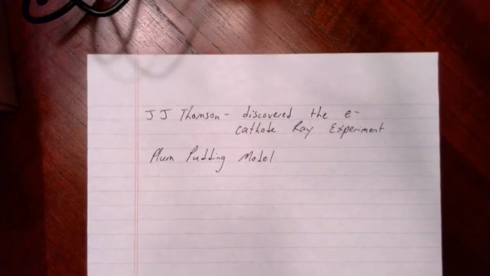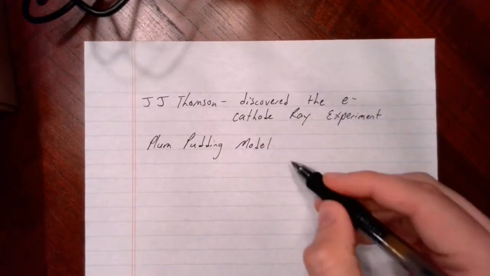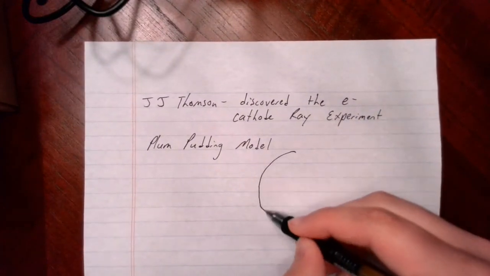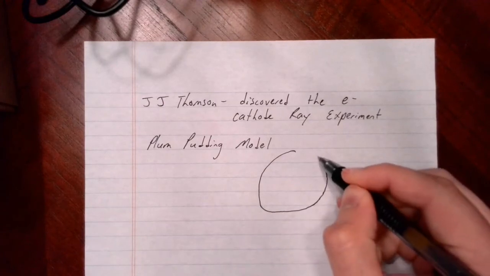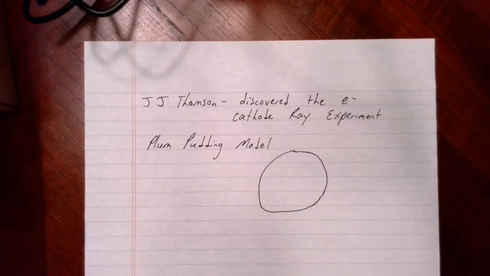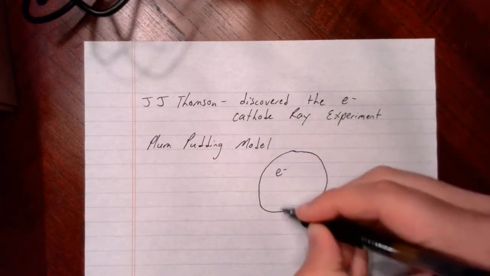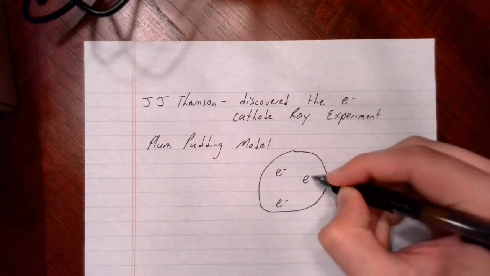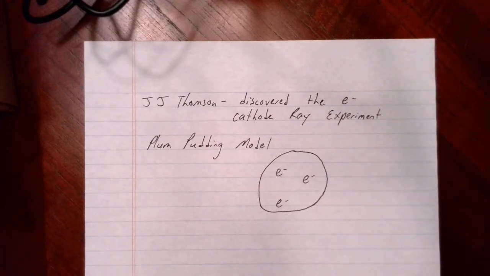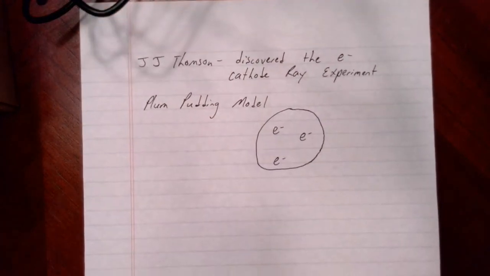So what the plum pudding model was, he proposed that there are these spheres of positive charge, and they have electrons just floating around in it. Okay? Kind of like plums in plum pudding might be. So this was the prevailing theory of the time, and for several years this theory gained some traction and was widely believed.